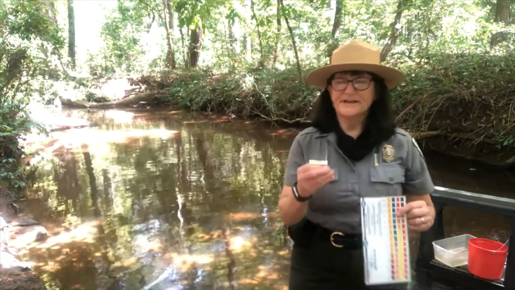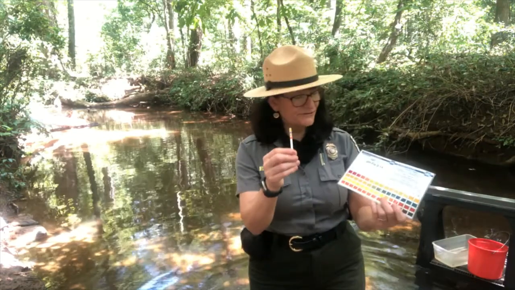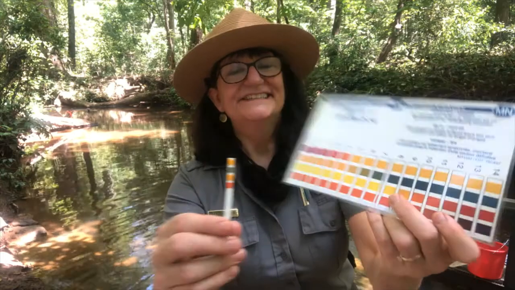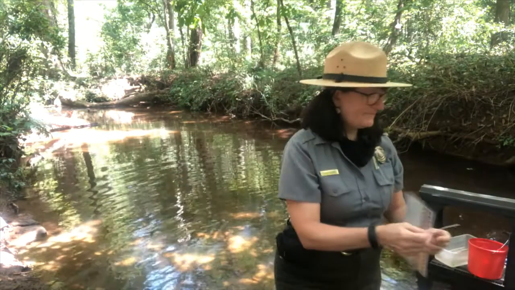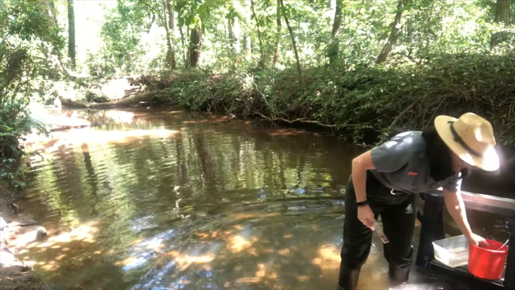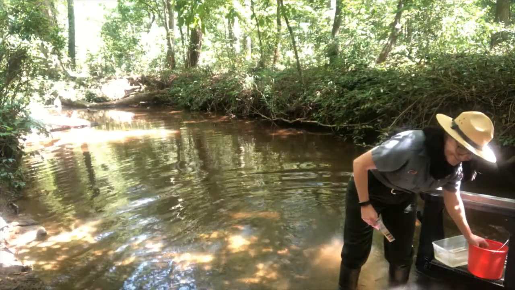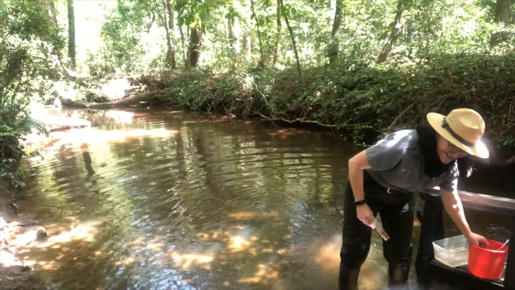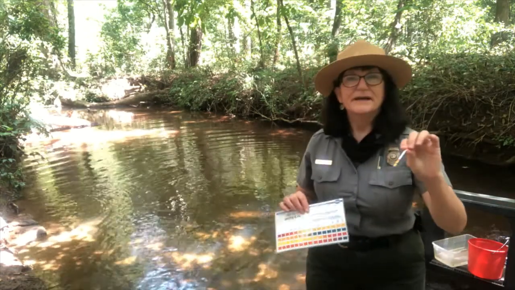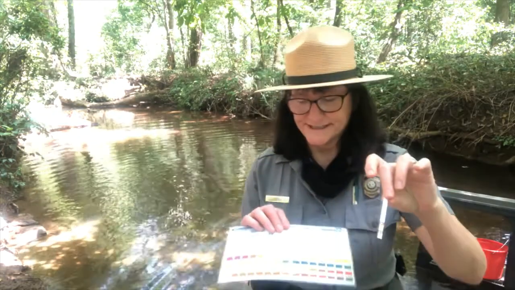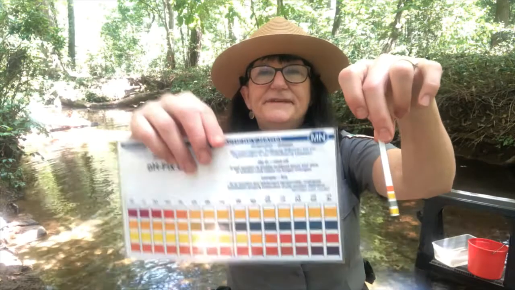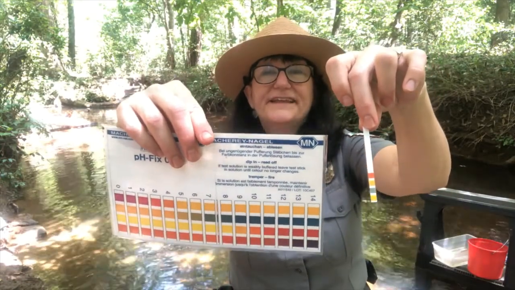When fifth graders come here, they use pH strips and a pH chart, and they dip the pH strip into a bucket of creek water for about 5 seconds to saturate the strip, and then they actually lay the strip down for about a minute, let it process, and then they compare the colors on the strip to the colors on the pH chart. So it's really color matching.